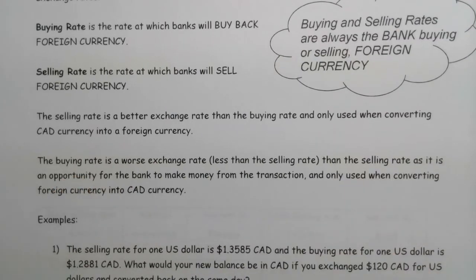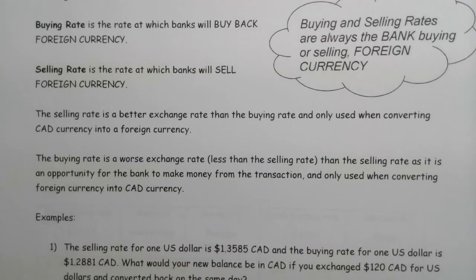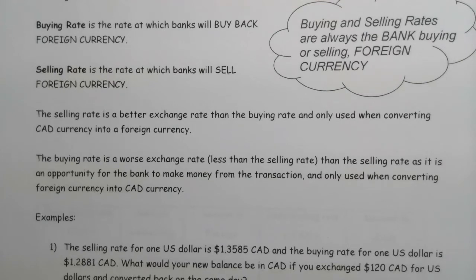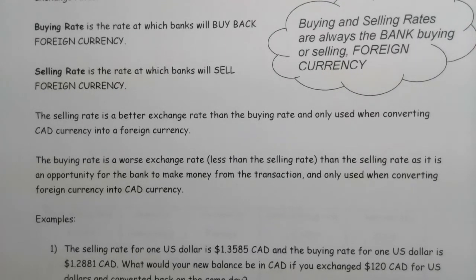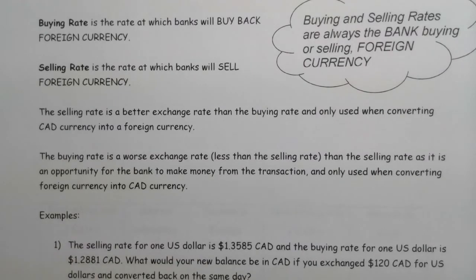Because basically this is, like it says here, an opportunity for the bank to make money on that transaction. So when you're selling, it's going to cost you a little bit, and when you're buying it back, again, it's going to cost you a little bit to have the bank do these exchanges for you. That's just the way it works. The bank is going to make a little bit of money because they're the ones doing that exchange for you and holding on to that money. So there's just a fee involved, and that's how they get that fee worked out into that exchange. Let's take a look at some examples here.